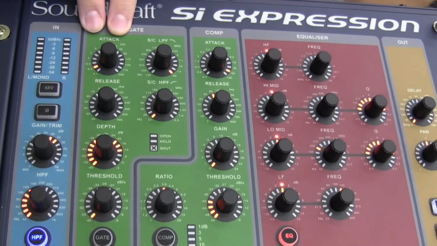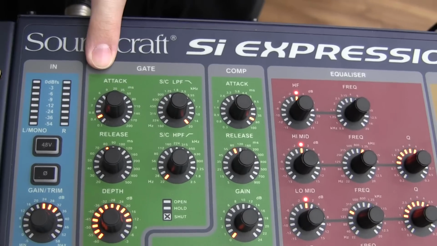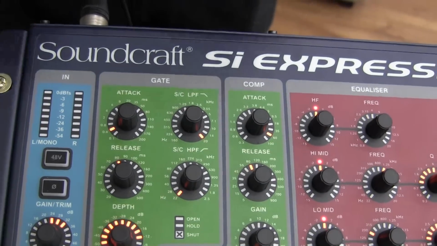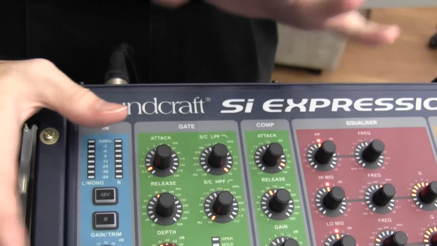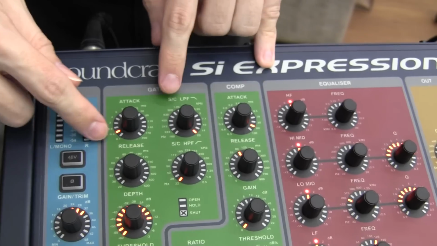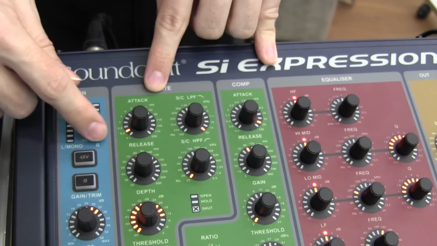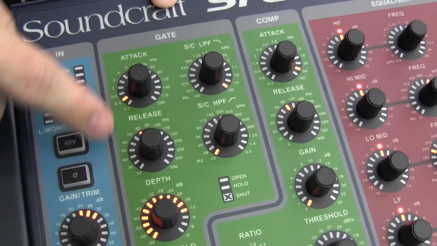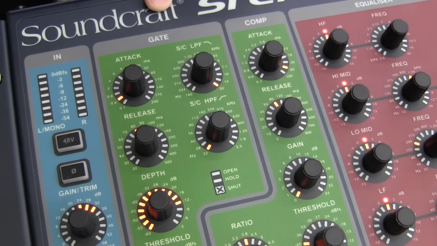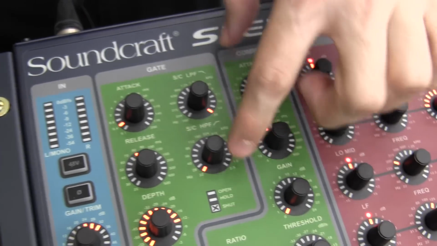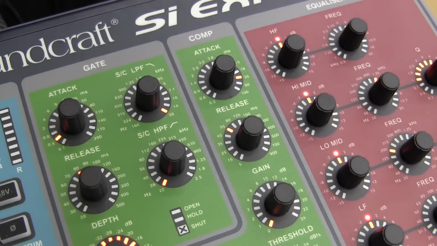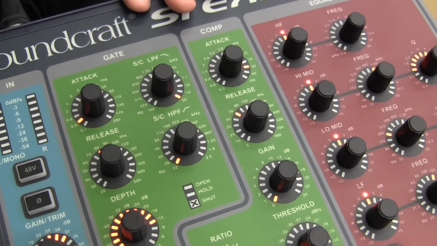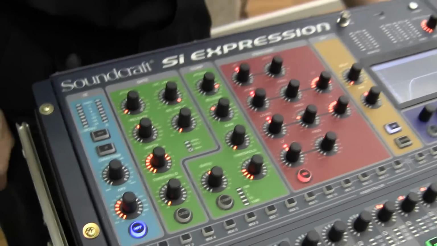Attack and release. Attack is how fast the gate opens. Release is how fast the gate shuts. In this application, I just leave it at the defaults. The attack goes from 0.1 millisecond to 200, and the release goes from 20 to 500 milliseconds. These two sidechain controls are used to adjust the sensitivity of the gate frequency-wise, so we don't have to worry too much about that. Okay, so let's try this.